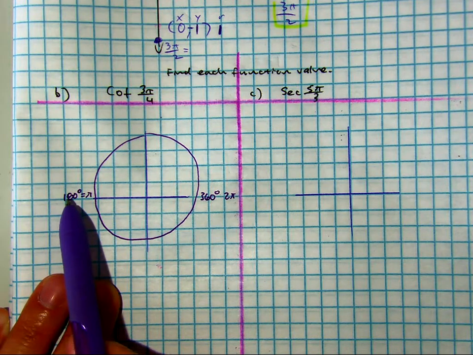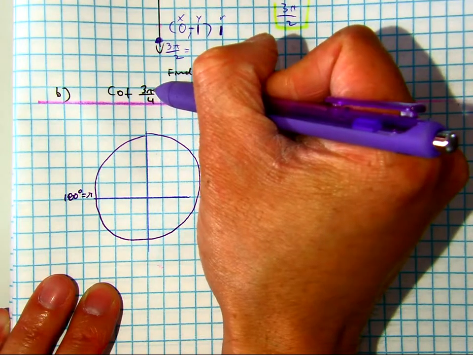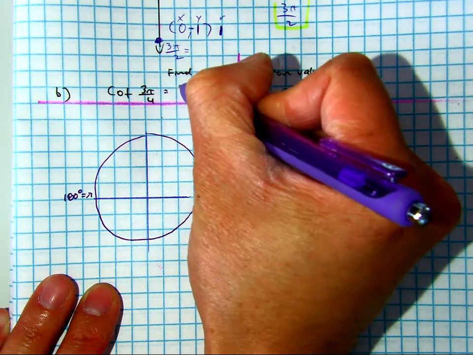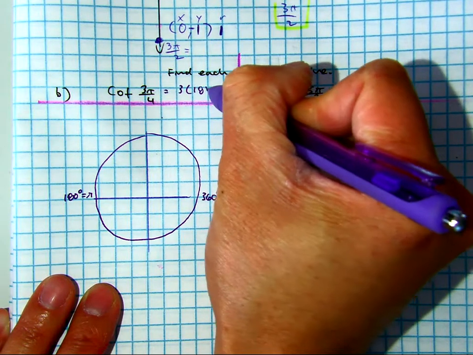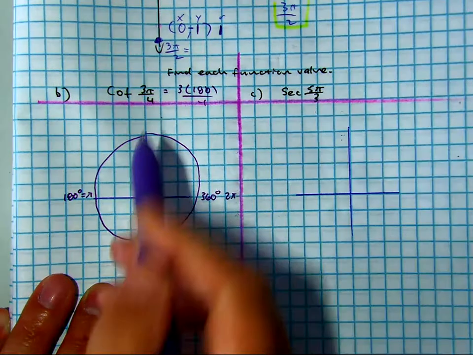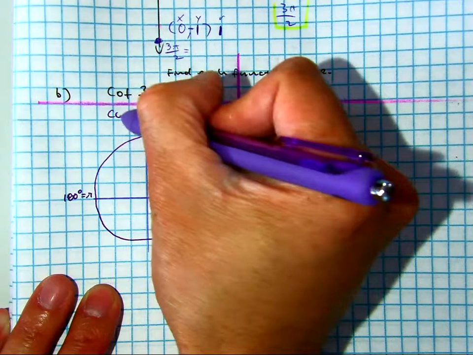3 times 180 over 4. And basically what I'm doing, I'm just converting it to degrees to give myself an understanding of the problem. 4 goes into 180 how many times?